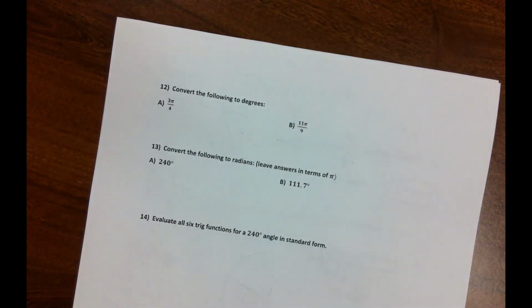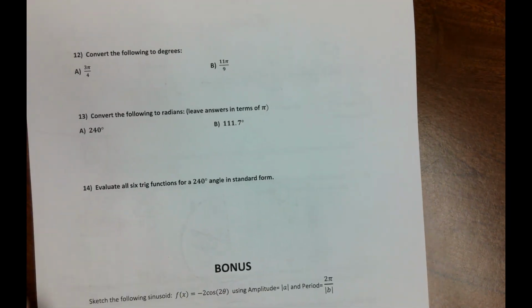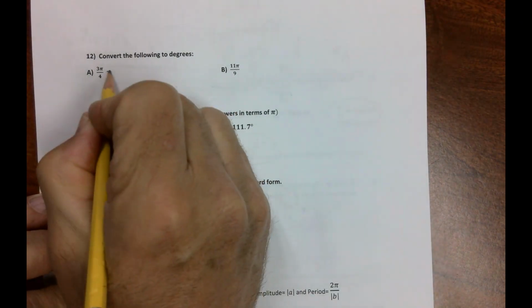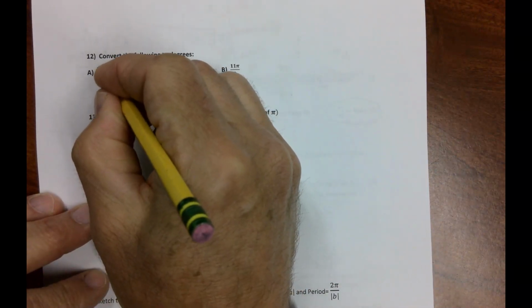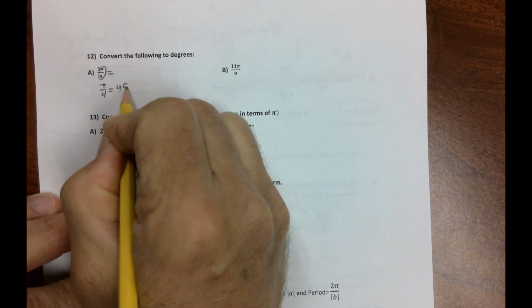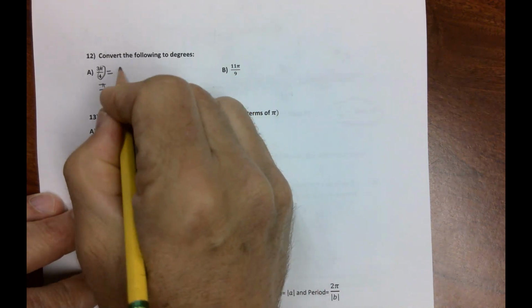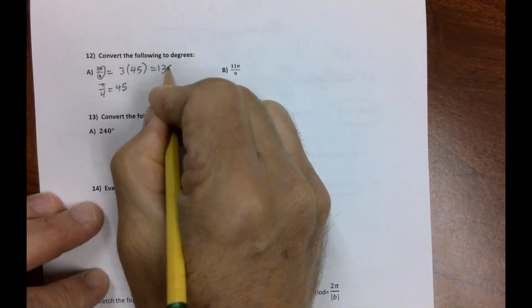So, number 12. It says convert the following to degrees. Now these are the easy ones. There's two ways to do this. The way I like to do it is say, hey, that's 45. I know pi over 4 by memory is 45. And so now I just have to go 3 times 45, which is 135 degrees.